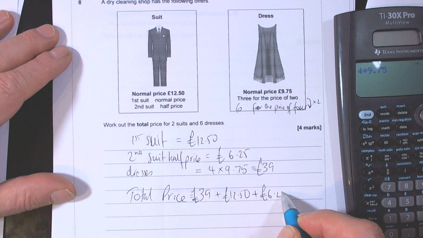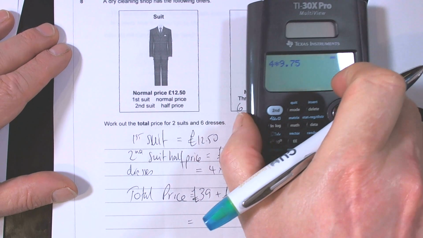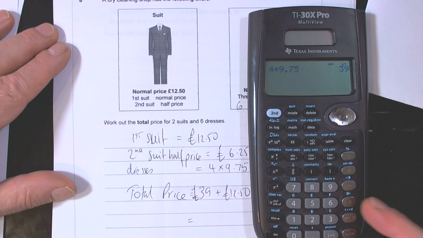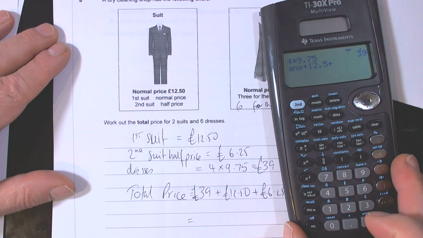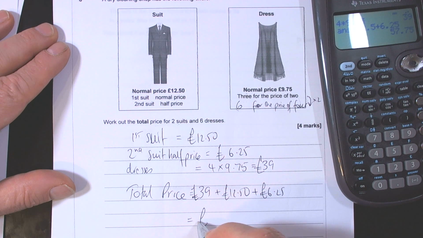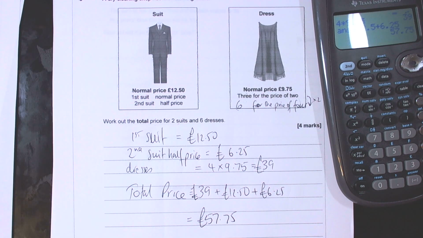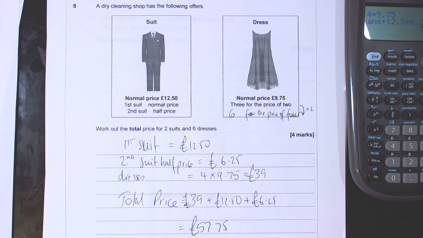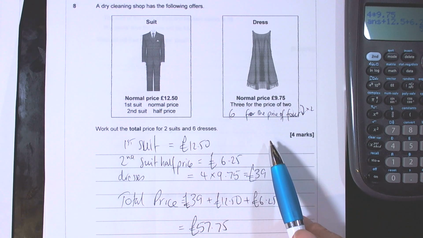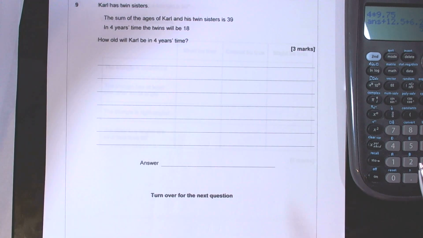plus £6.25. Okay, so like a lot of things with calculator papers, guys, leave the previous answer in if you know you're going to use it, so you don't type it in again. Any second saved, always useful. Plus £12.50 plus £6.25. Okay, so £57 and 75p. That's what you put on the answer line. Okay, so that's how that question could be done. Just got to be careful of these 3 for the price of 2 offers and just think how you're going to work that through. Okay.